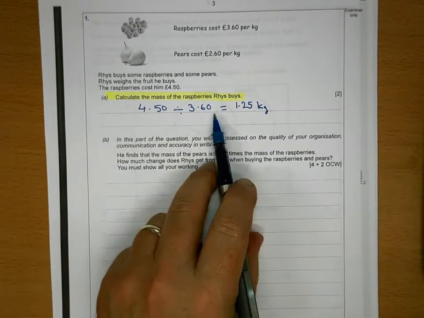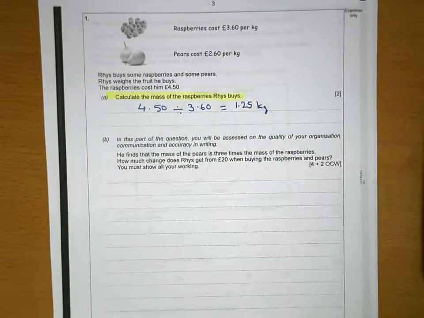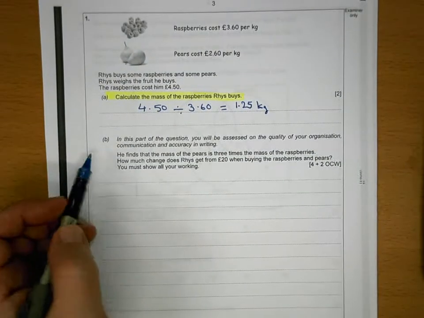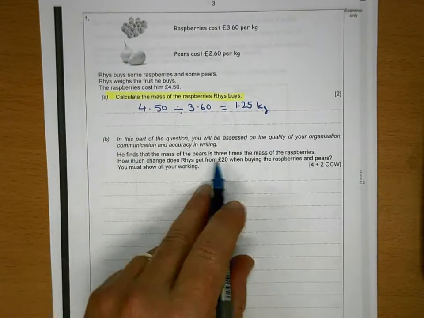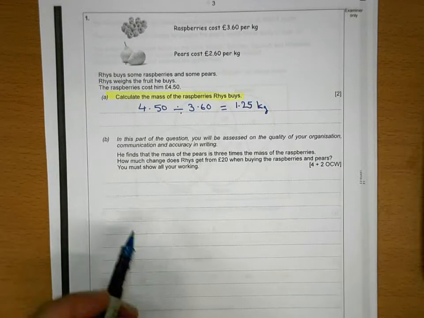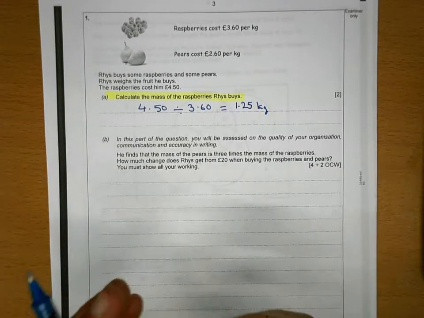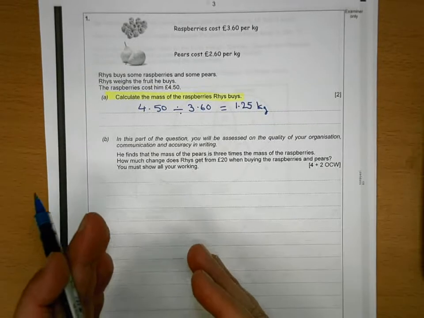Check back, have I answered the question? Calculate the mass, 1.25 kilograms, yes. Then straight away, part B is the OCW question. Now this is usually good. If this is early on in the paper, it means it's an overlap with the foundation tier. So for you, it should be quite an easy question. Okay?